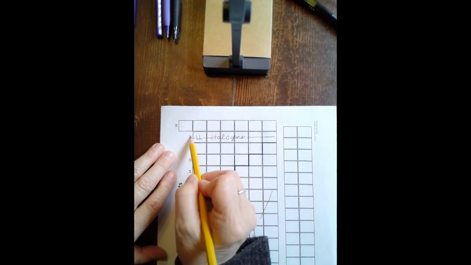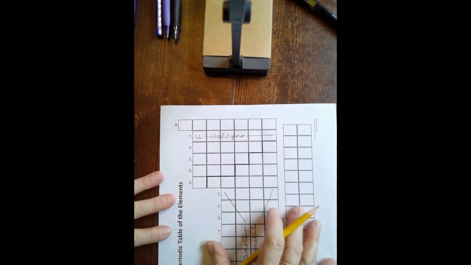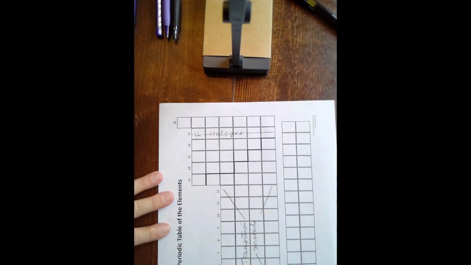They have 7 valence electrons, and so they also are highly reactive. They also do not exist in nature outside of compounds. They are going to be inside compounds because they're so highly reactive.